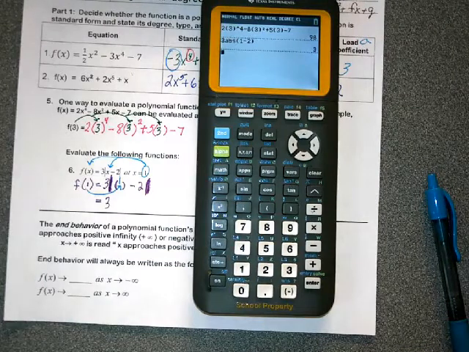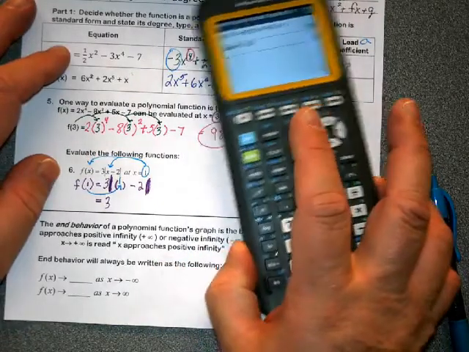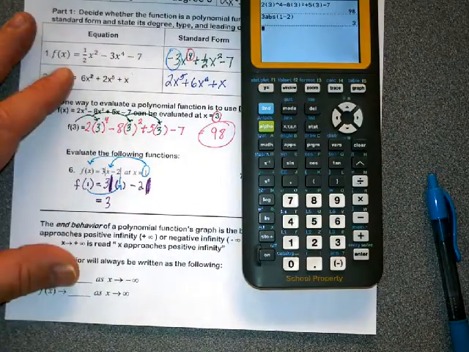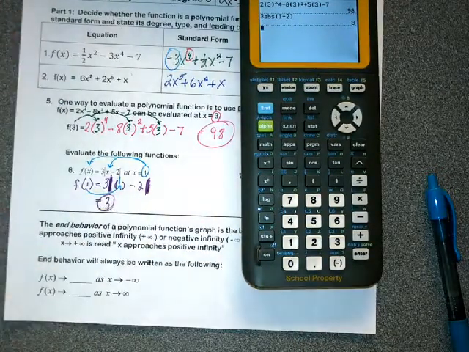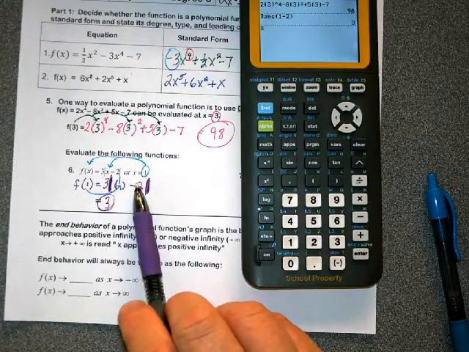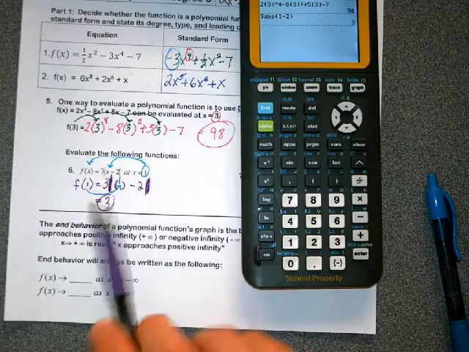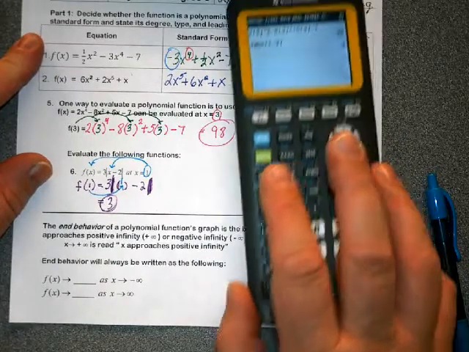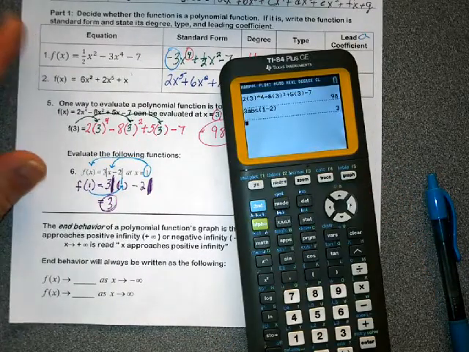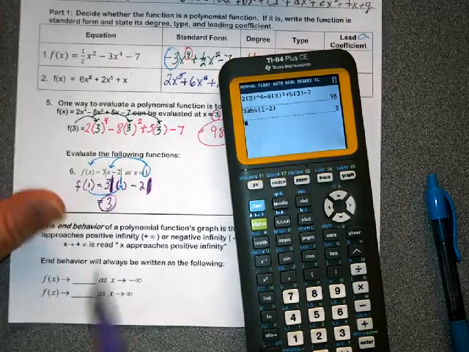So 1 minus 2, that is not correct. Oh, maybe it is. 3. I forgot about multiplying it by the 3. 1 minus 2 is negative 1. Absolute value of negative 1 is 1, times 3 is 3. Look at that. Would the 1 be negative 3 or no? Or am I getting them mixed up? I'm not sure what you're asking me.